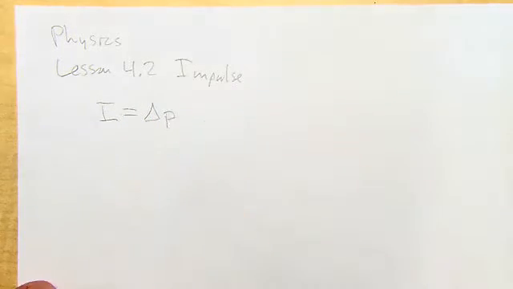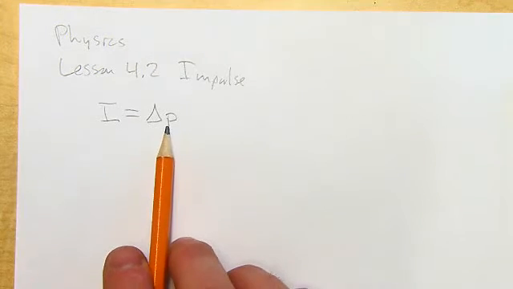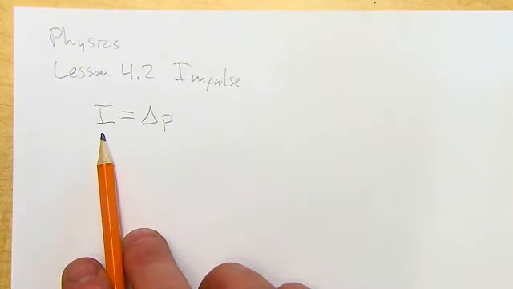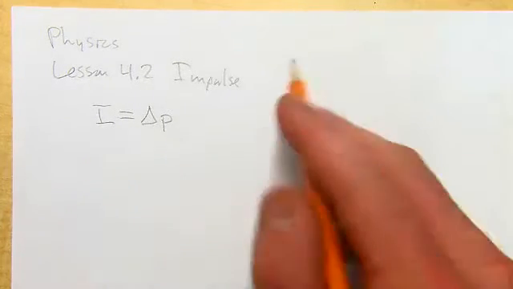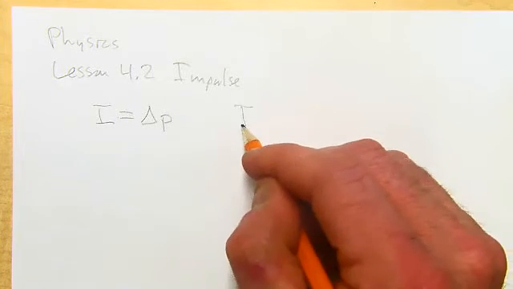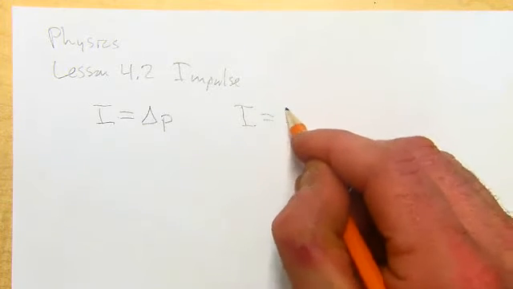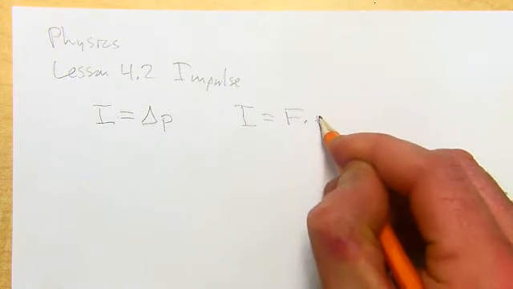We talked a little bit about that yesterday. So if we know how much the momentum changes, that's impulse. So that's one way to look at it. The other way to look at it, which is why this is confusing because there's two ways to look at it, is it's also force times time.